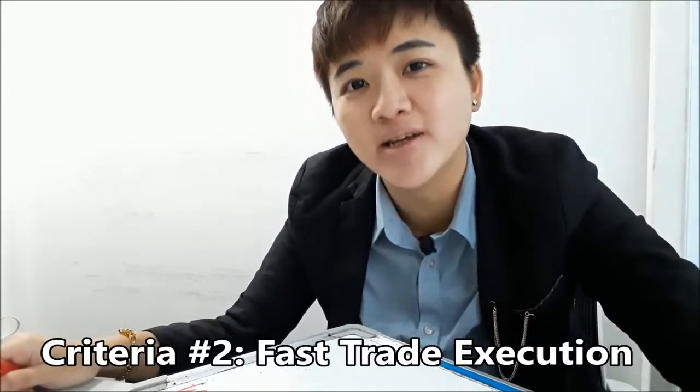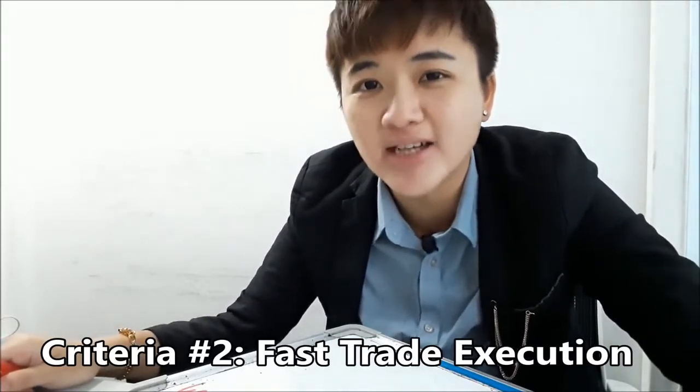And of course, the second criteria that you need to make sure is execution speed must be fast. And what do I mean by fast? Less than 1 second. If you open a buy trade, you open a sell trade today, and then the platform goes like loading. Are we playing Dota here? And then once it load finish, and then it needs to requote. I'm so sorry, the price that requoted is not available right now.